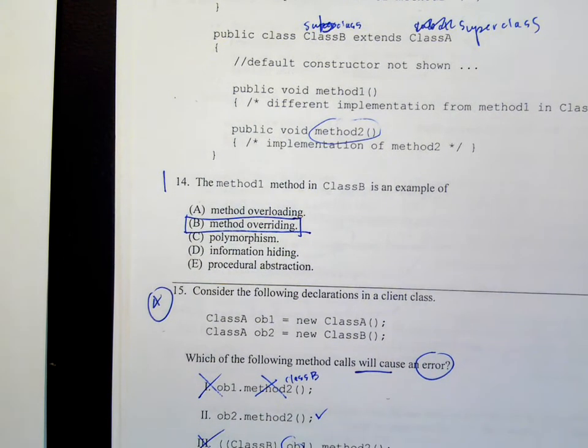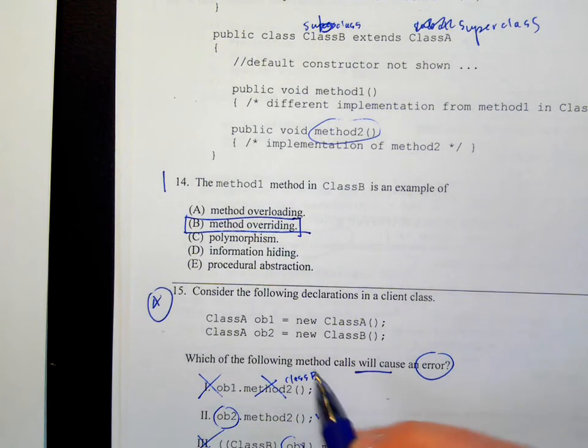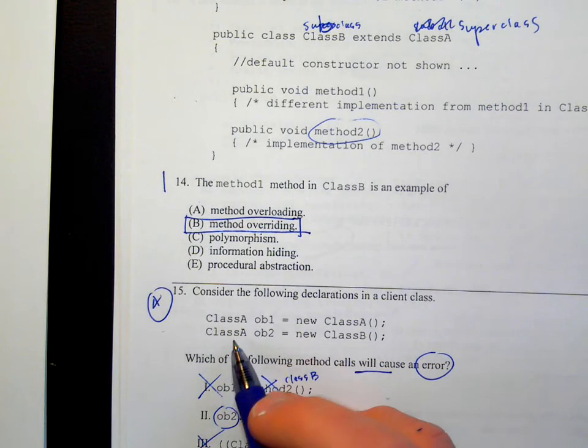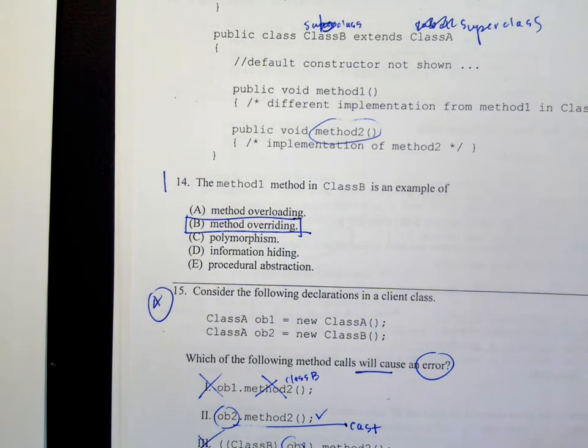So the ones that will cause an error are 1 and 3. Or, oops, sorry. See, I ran into an issue here. Object OB2 is a class B object, but its reference is class A, so you have to cast it first, because method 2 isn't defined in the superclass, so Java won't be able to find it.